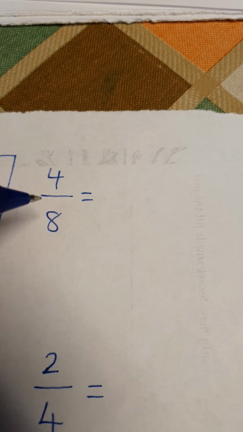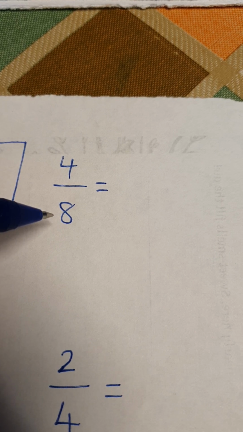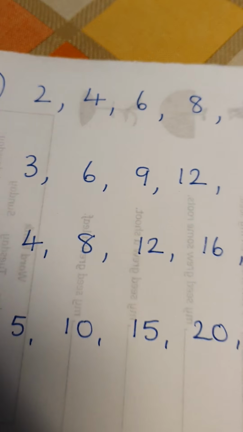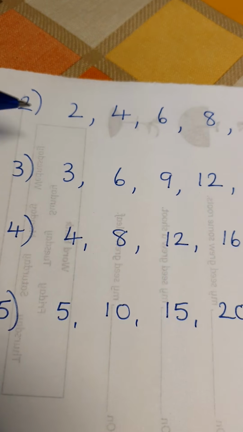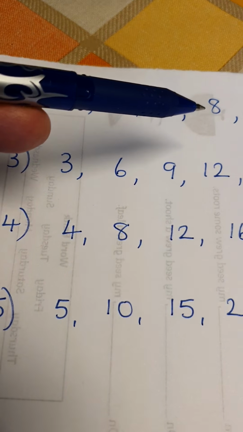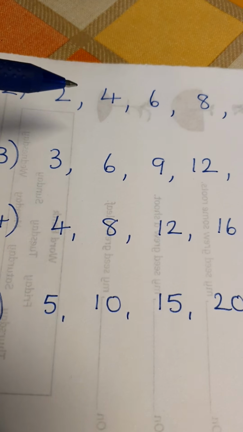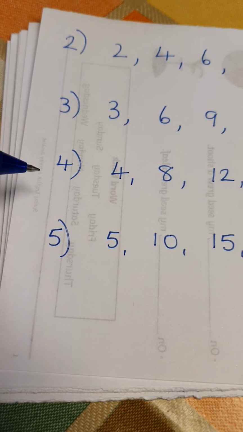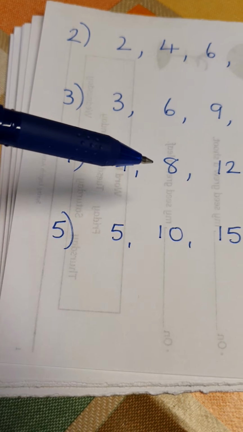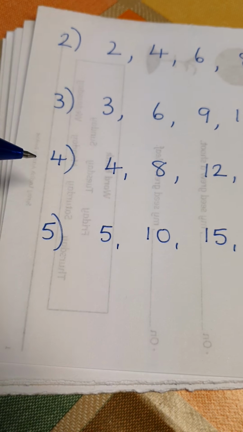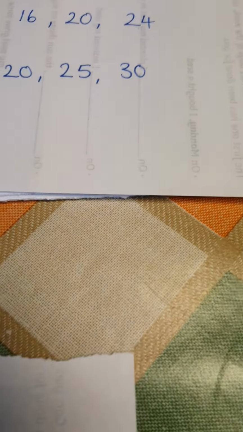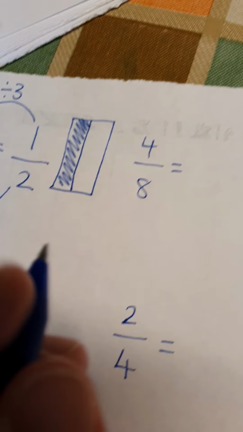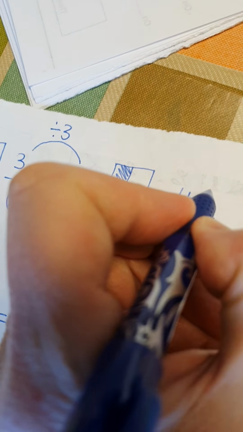Okay, I'm going to do another one. 4/8. So I'm looking at this, 4/8. Now what times table are they both in? Look at my sheet again. 2. We can see that 4 and 8 are in the 2 times table. So that's okay. We could divide it by 2. But if we look down here, there's a better one, which is 4 and 8 are in the 4 times table. So let's do what we did before. Turn it around again. Sorry about moving it. I'm trying to show you.